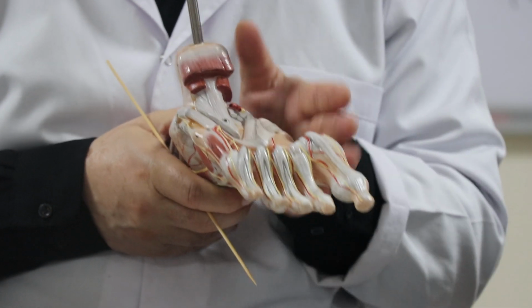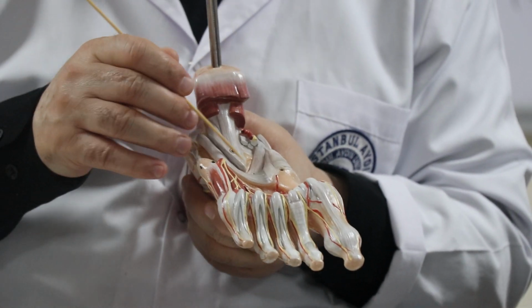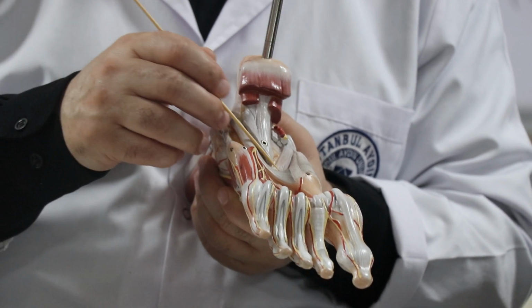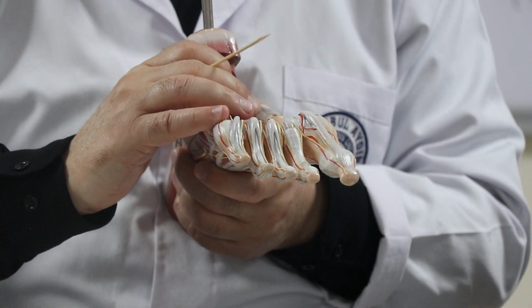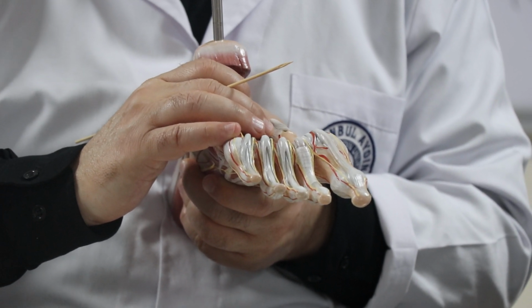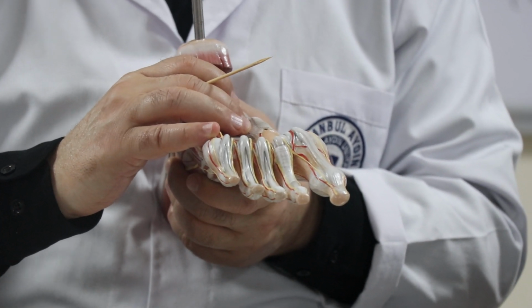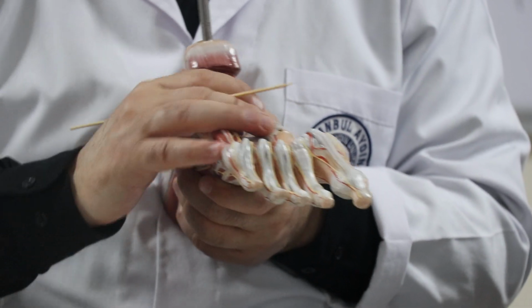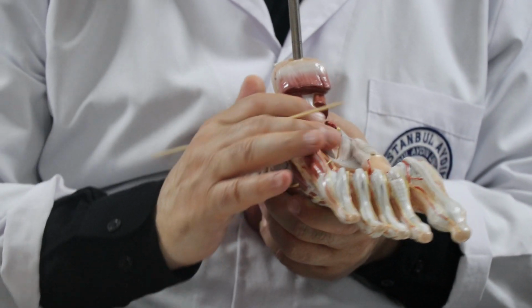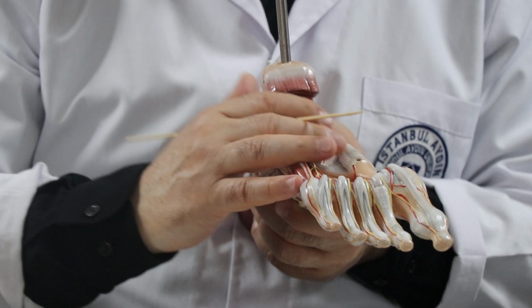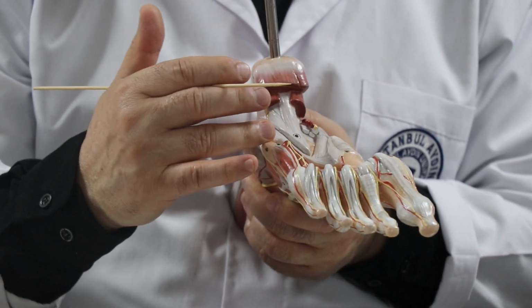arch, primarily. And then we have this tendon here. This tendon is what? Peroneus longus. And peroneus longus goes down all the way medially and attaches to the first metatarsal and medial cuneiform. And that basically aids in stabilization or maintenance of the lateral longitudinal arch, plus the transverse arch too.